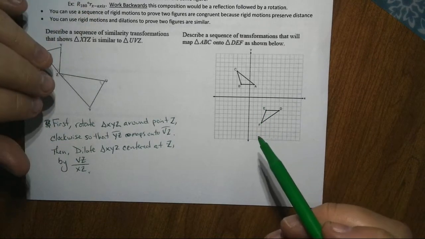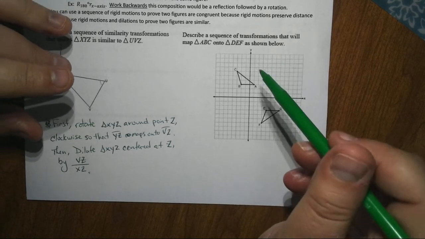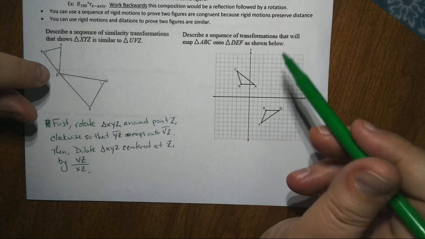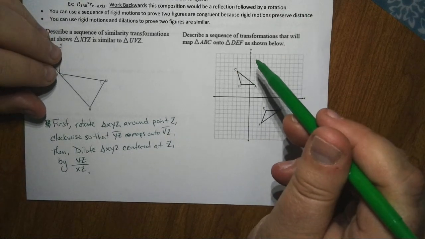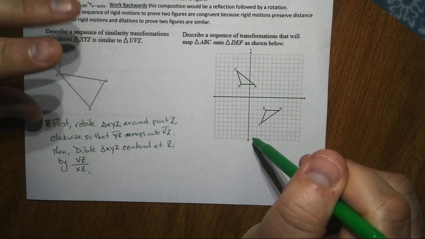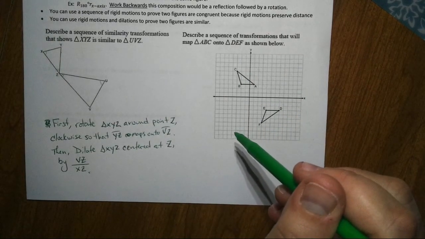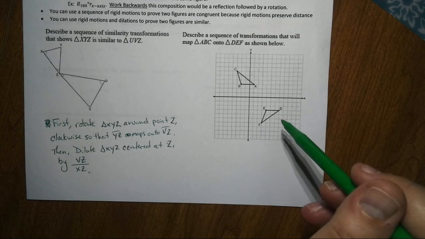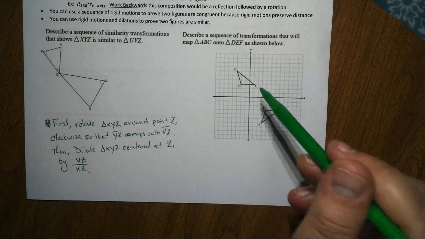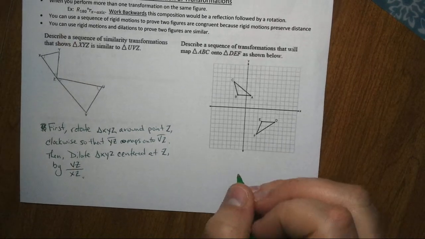Next one is on a graph. So now we can use our rules of translations, rotations and reflections. What we want to do is get this to map onto this. There's a couple options. If you're looking at this, you might say, if I just rotate this and swing it around, it almost looks like it'll work, but it's actually a reflection. If I rotate it 180 degrees, A is going to be pointing in this direction, and we want it to go this way.